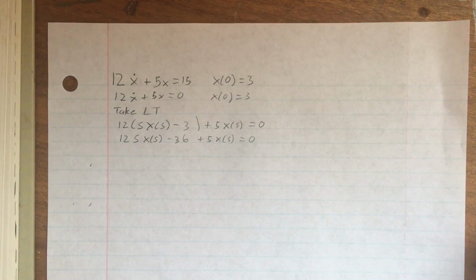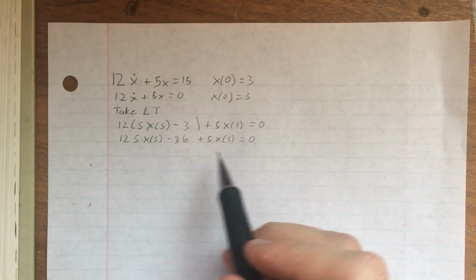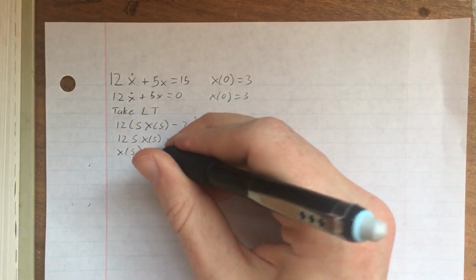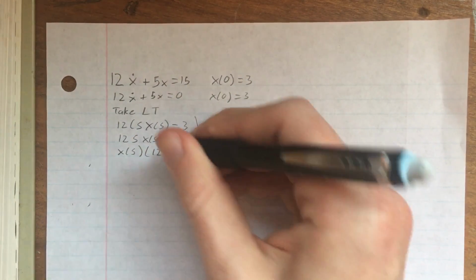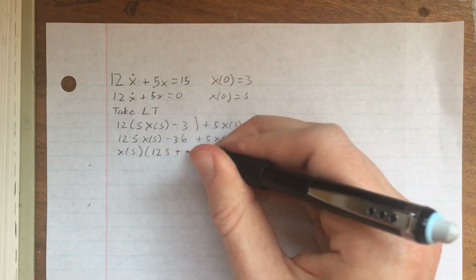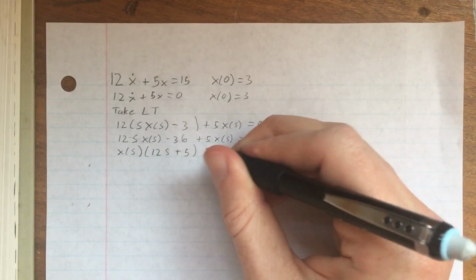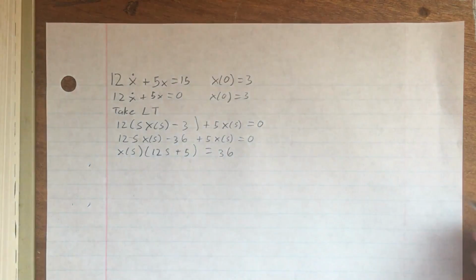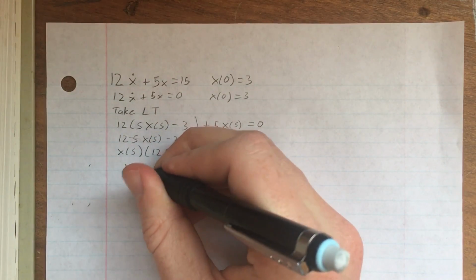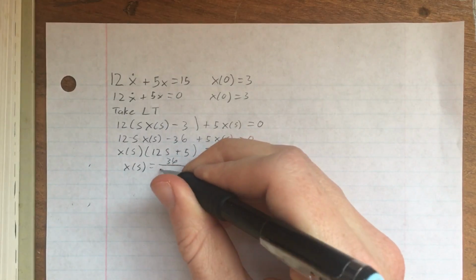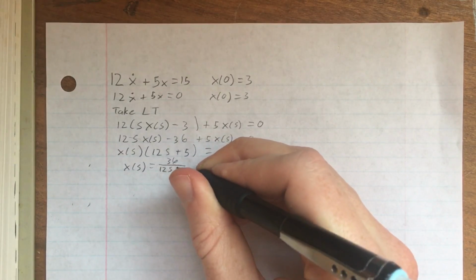And then I'm going to factor out the X(s), so X(s) times 12s from over here, and plus 5. I'm going to go ahead and add this 36 to the other side. So that equals 36. And then X(s) equals 36 divided by 12s plus 5.